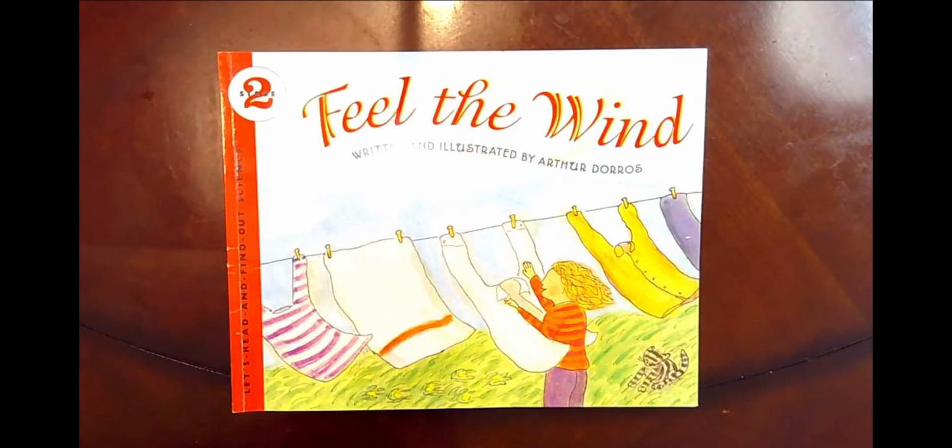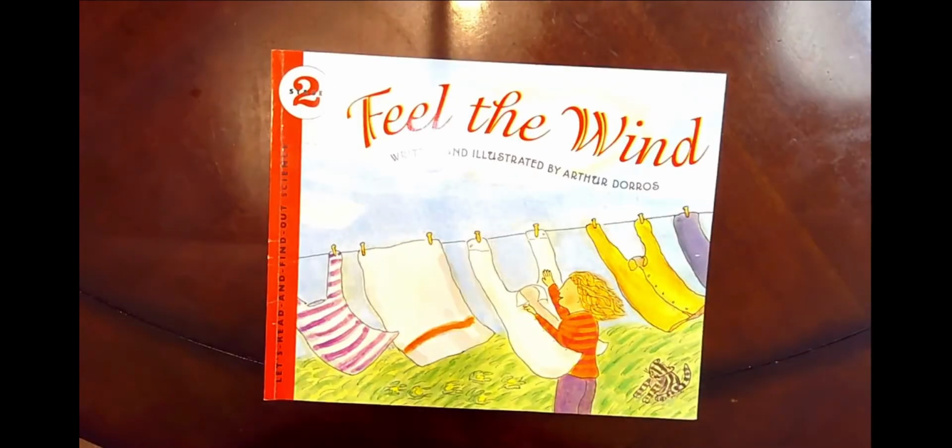I'm going to read the text, and if you have the book, feel free to read along with me. I want you to think about what you notice as I read the text aloud. Listen carefully.